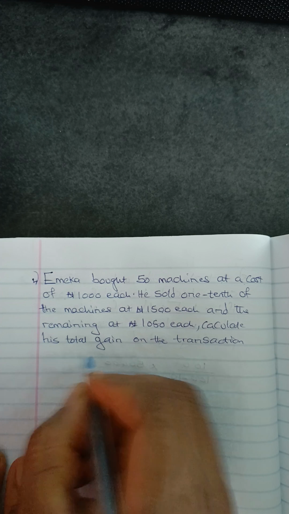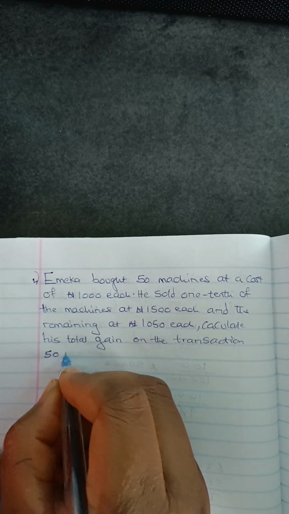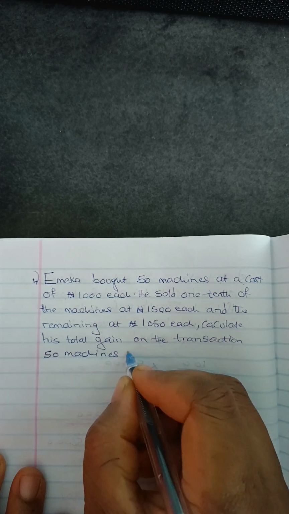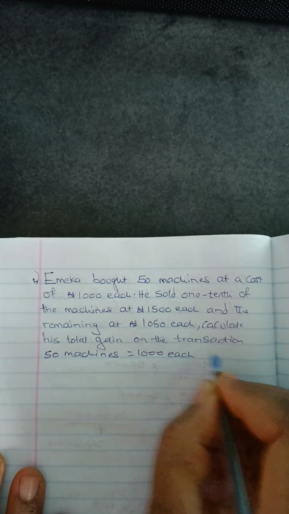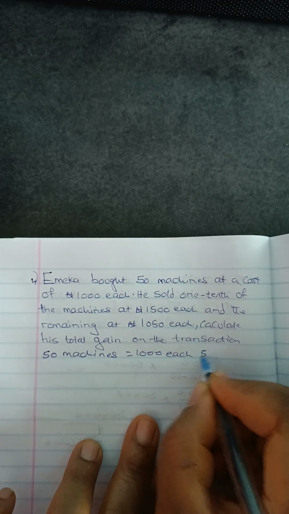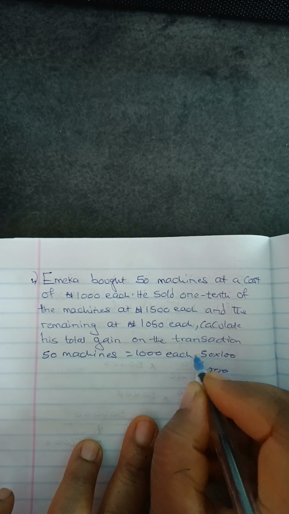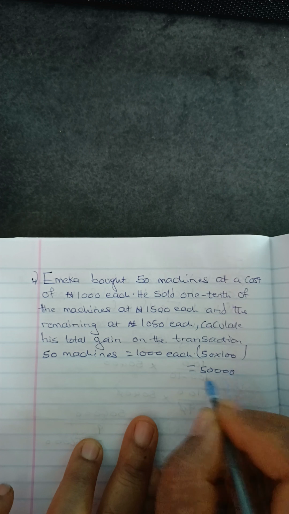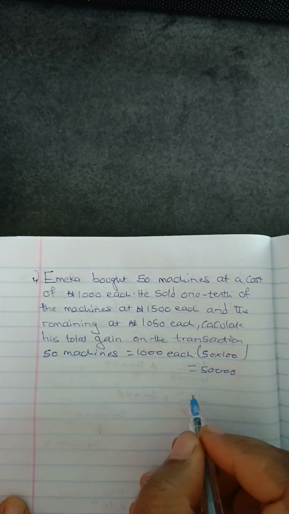So 50 machines, 1,000 each, which is equal to 50 times 1,000, which is 50,000. So this is what he bought the 50 machines for. So this is his cost price.